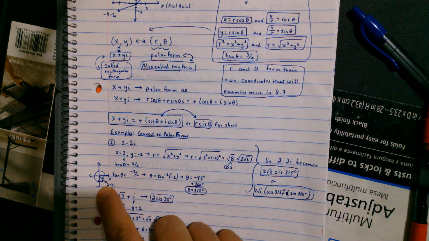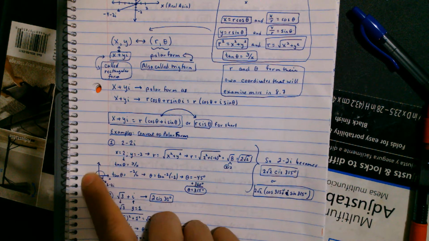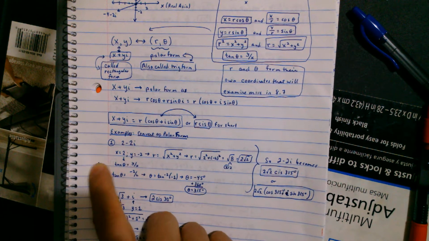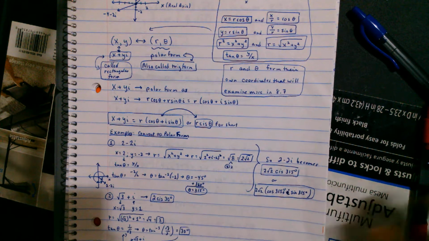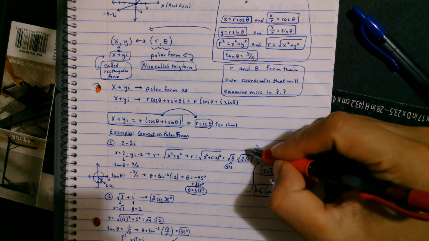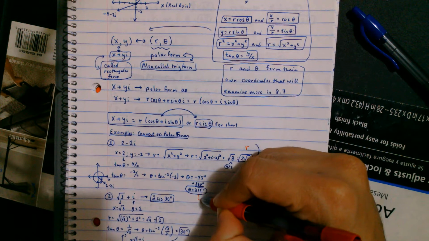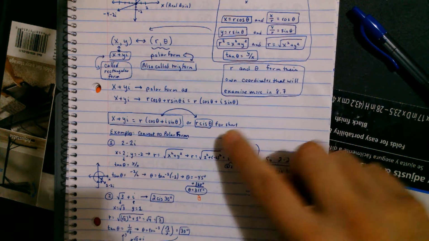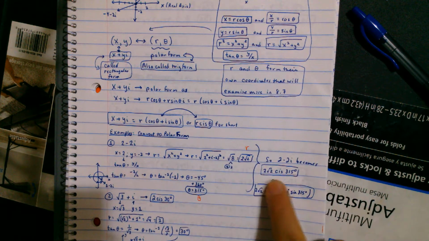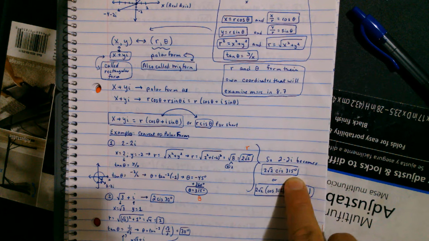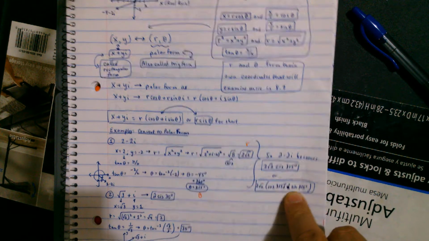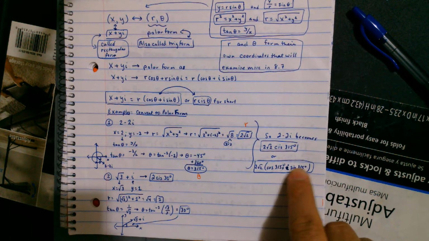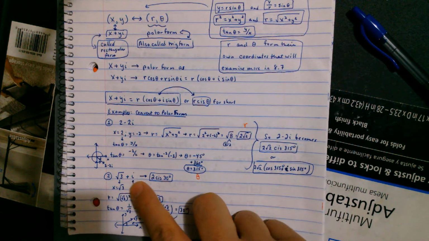So you're in the fourth quadrant, but you want the positive counterpart. So you're going to add 360, so it's 315. So 2 square root of 2 is r. 315 is theta. So again, because we can write it as r cis theta, it becomes 2 square root of 2 cis 315. Or you can write it the long way, 2 square root of 2 times cosine 315 plus i sine of 315. What if you want the square root of 3 plus i?